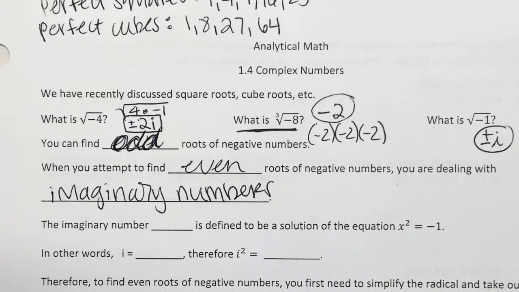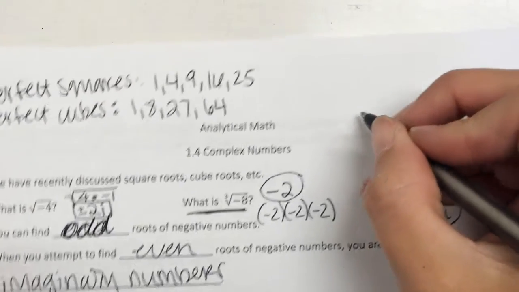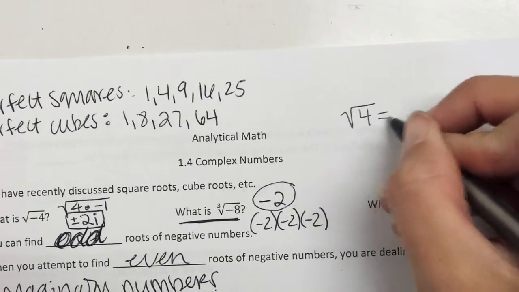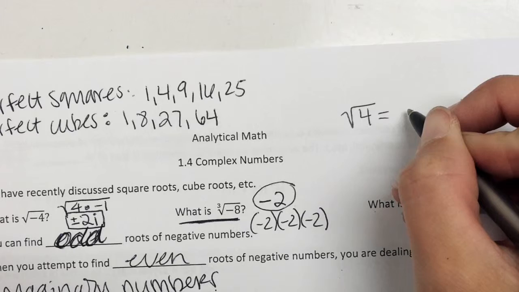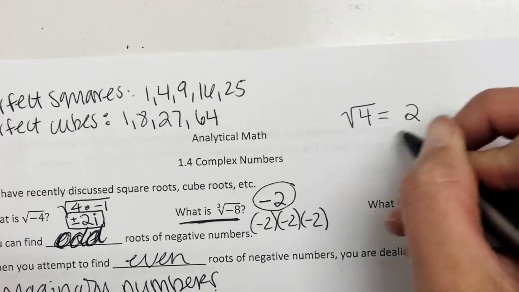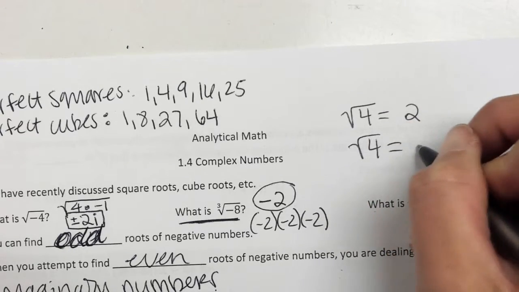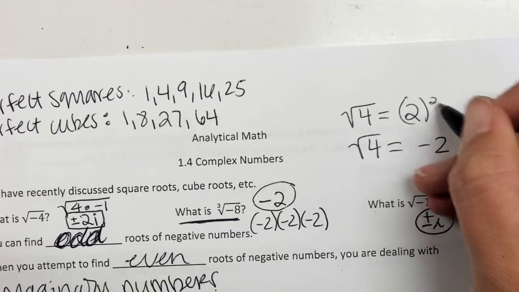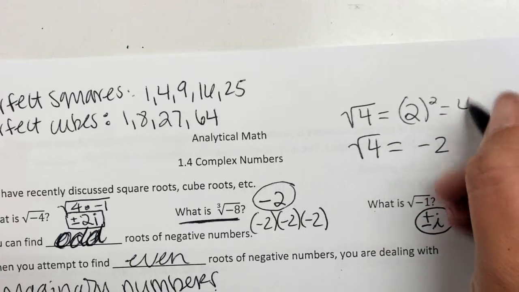Yes. Okay. Anytime you have a question, just say it, because I won't see your hand. I'm sorry. Why do you have to put like the plus and minus sign? If it's an even root, you have to put plus or minus because, like we were talking about earlier, say the square root of 4. That's going to be what? 2. Good. It can also be negative 2. And the reason why, what is 2 squared? 4.